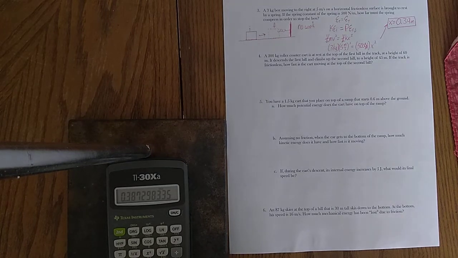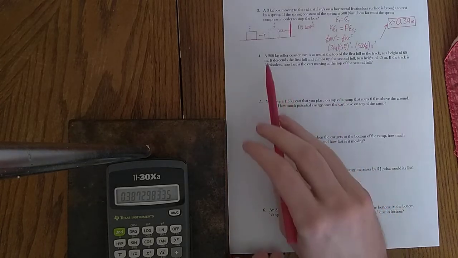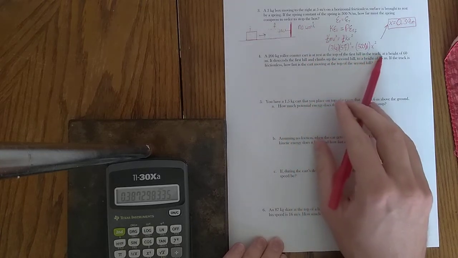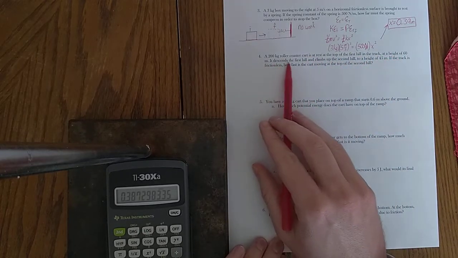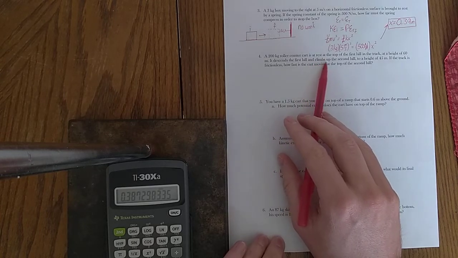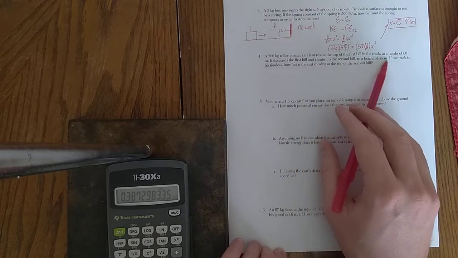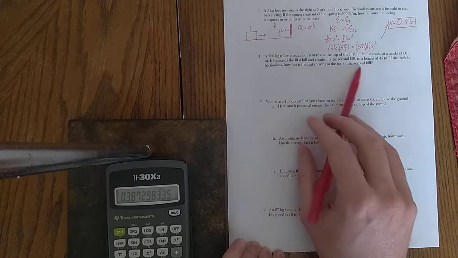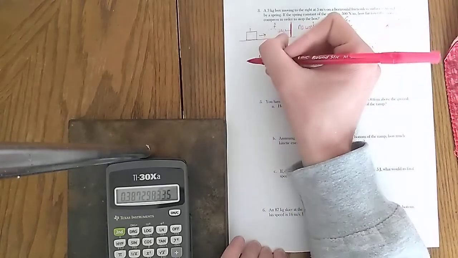Another example, and this is a very common one. When you finally take the test on energy, your test is going to have a lot of questions about roller coasters, just as a little preview. A 200 kilogram roller coaster cart is at rest at the top of the first hill in the track at a height of 60 meters. It descends the first hill and climbs up the second hill to a height of 45 meters. If the track is frictionless, how fast is the cart moving at the top of the second hill? So here's what we have.